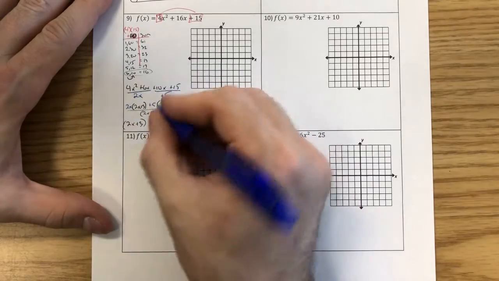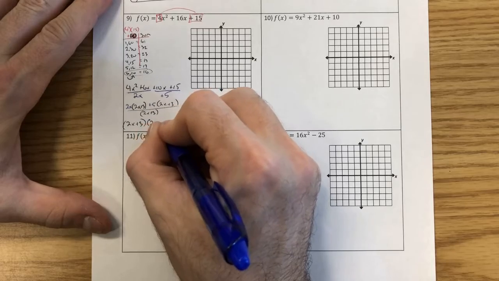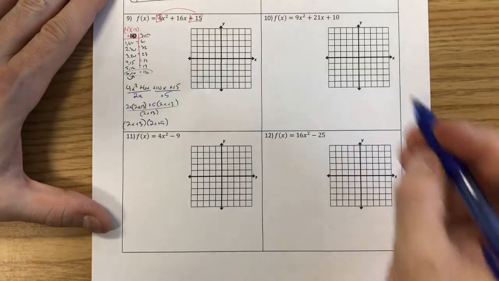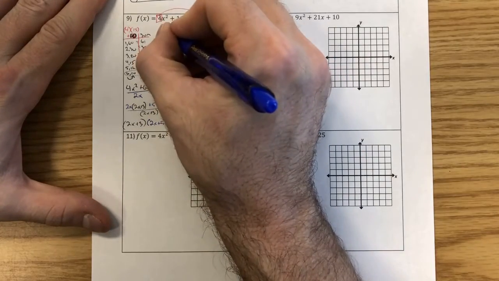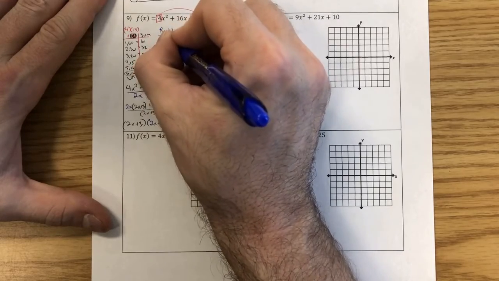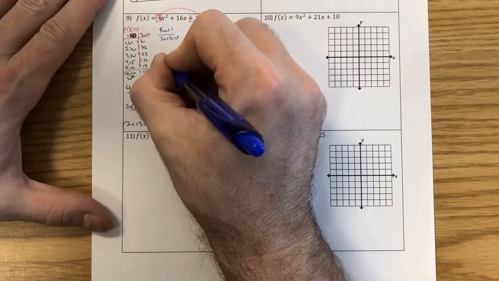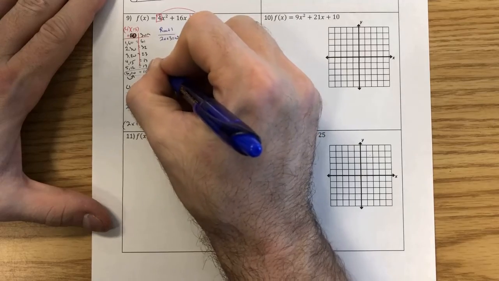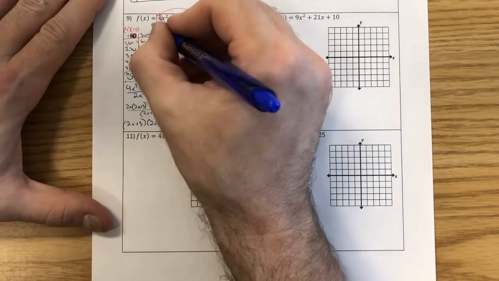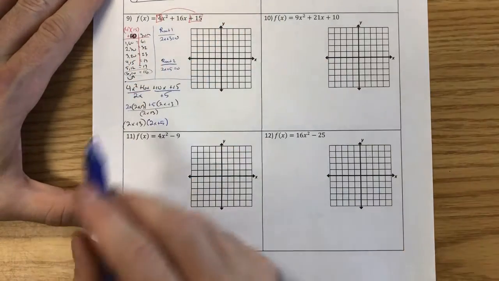And then my other factor is going to be 2x plus 5. Awesome. And so that means that my two roots are going to be: root 1 is going to be where 2x plus 3 is equal to 0, and my root 2 is going to be where 2x plus 5 is equal to 0.